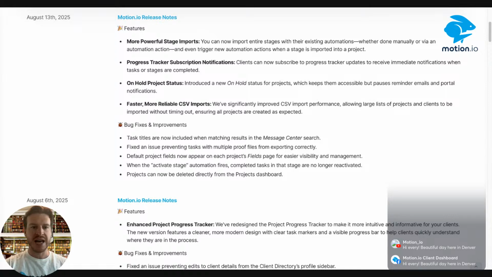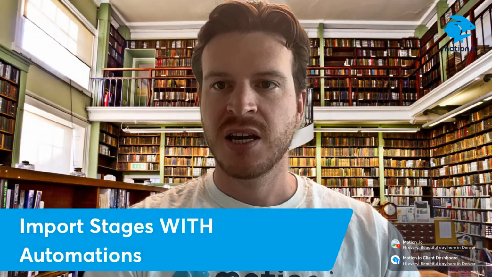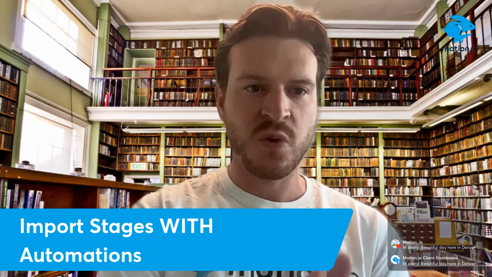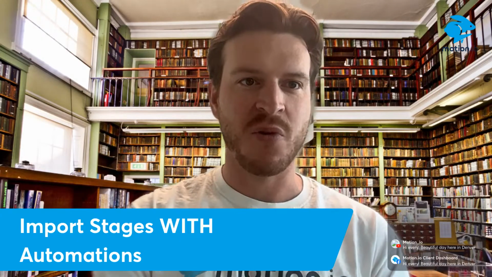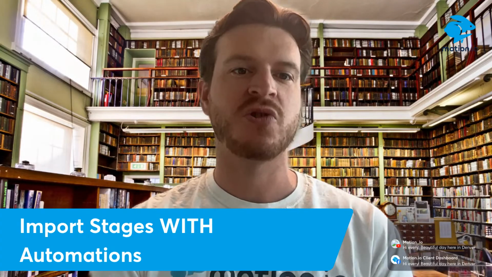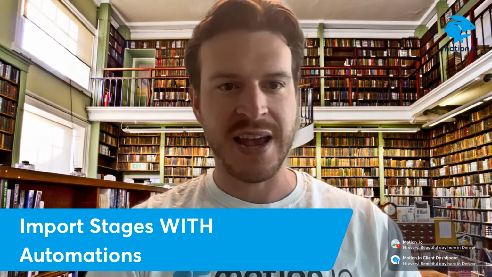And we will go ahead and kick it off here by, let's get right into it with talking about the first item on my list, which was the improvements we've made to stage imports. And the biggest one by far is the ability to import stages into your Motion.io projects with their automations.